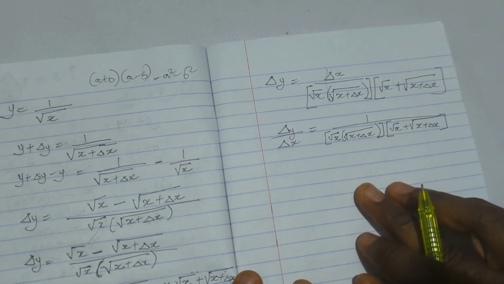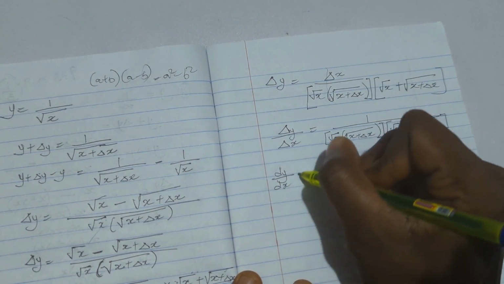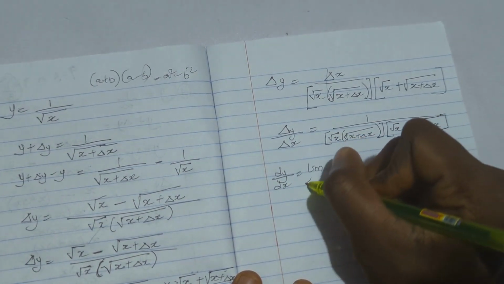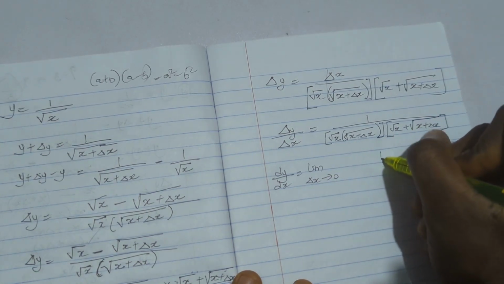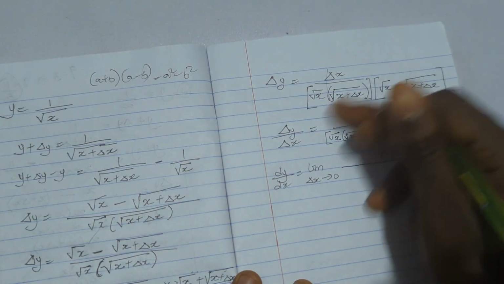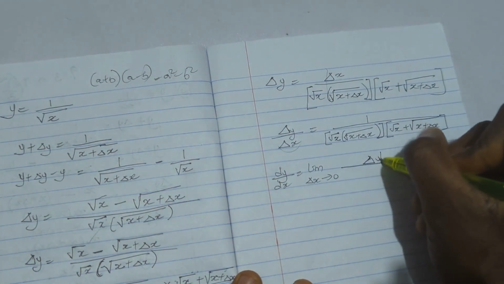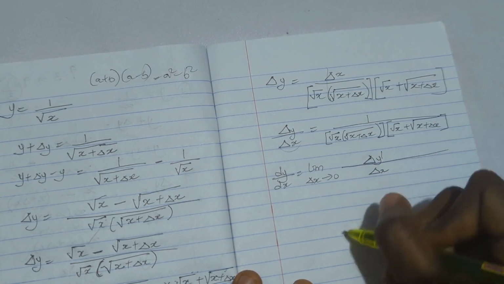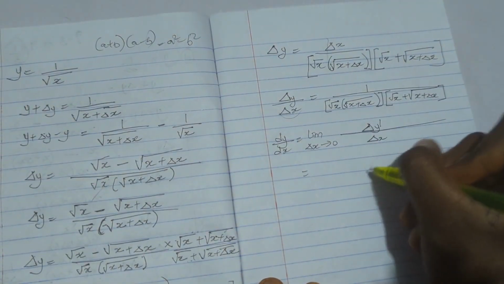So what we do next is to take the limits. So dy dx is equal to the limit as delta x tends to 0 of what we have there. To avoid writing this over and over again, let me just write delta y over delta x. So I make my substitution again because I'm lazy.